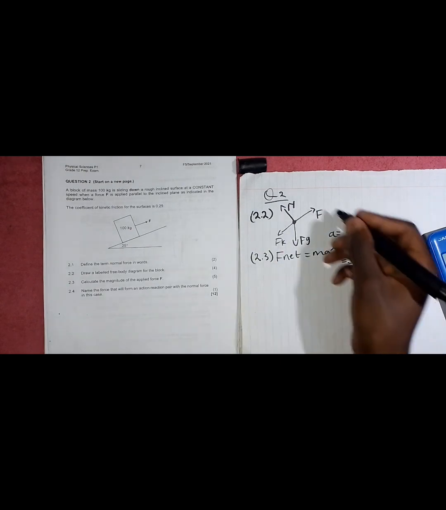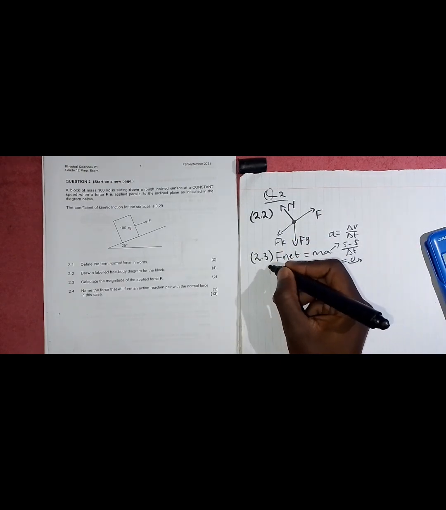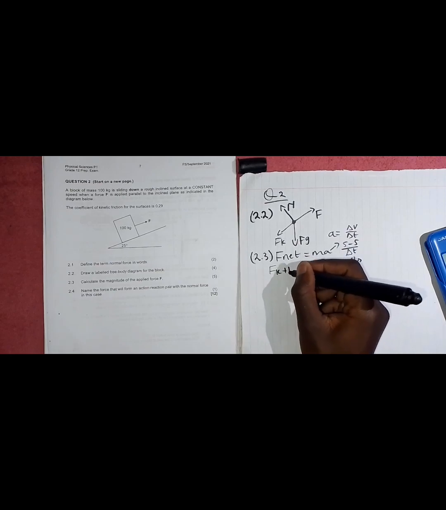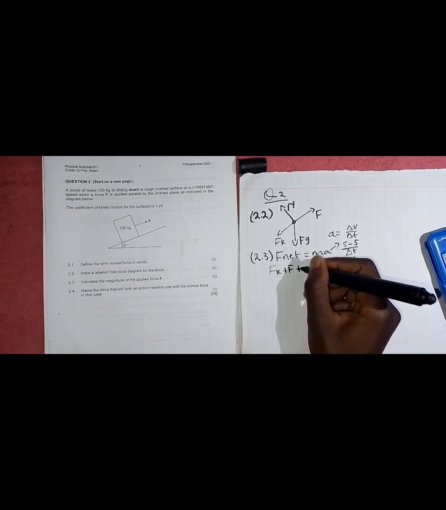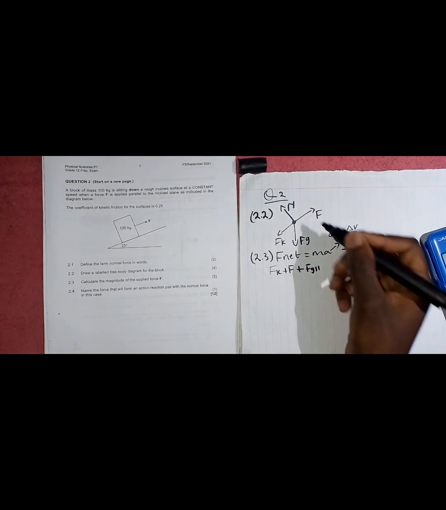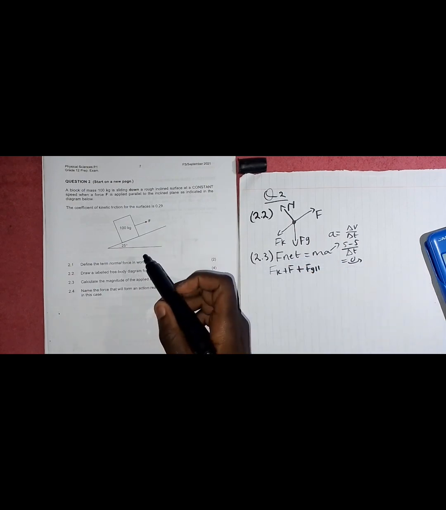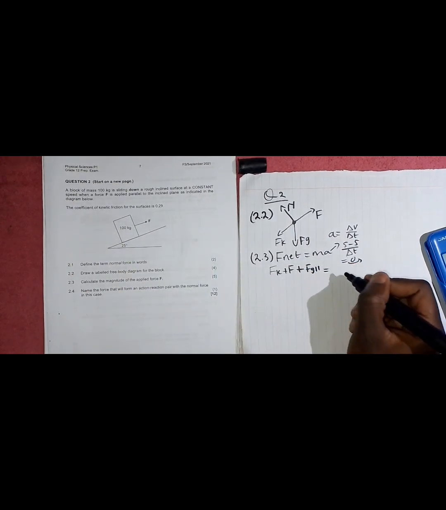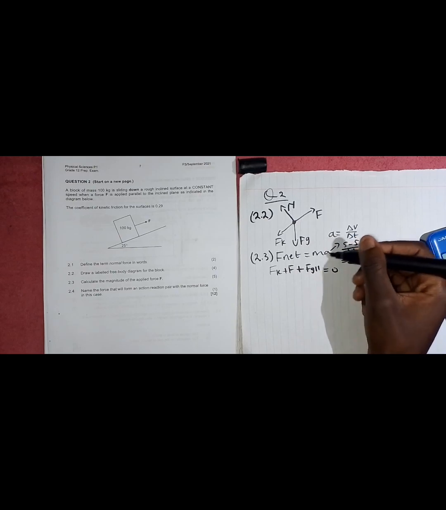So what are the forces that we have? We have our kinetic friction, plus our applied force, plus our gravitational force that is parallel, because in this case we are dealing with an inclined plane. So it is all going to be 0 because of this acceleration.